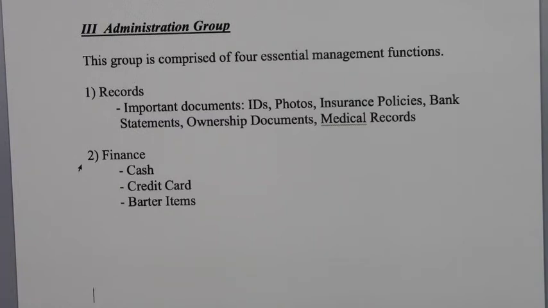Ownership documents. Now, we're not talking originals, but you want to have certified copies of deeds, right? Car titles, other important financial instruments. Medical records, very important to have. You want the major medical records for every person and pet in your group in case someone needs treatment and you don't have access to the originals in your home or wherever else they were kept.